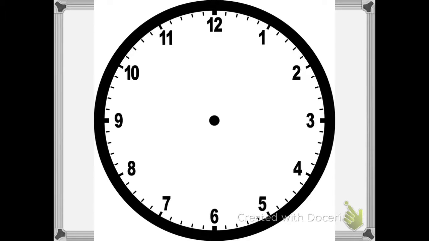We use time as part of our daily lives. Time tells us when we're supposed to be at school, when we're supposed to get up, when we're supposed to be at our doctor's appointment, when we are supposed to go to bed. We use time to help drive our day every day.